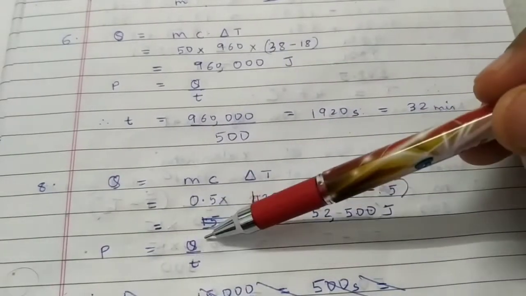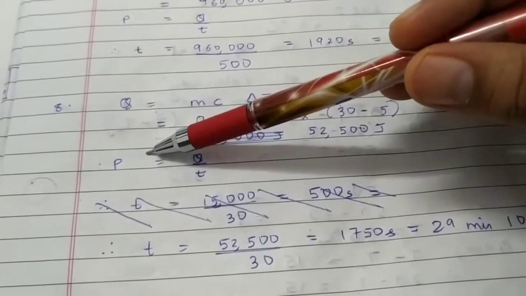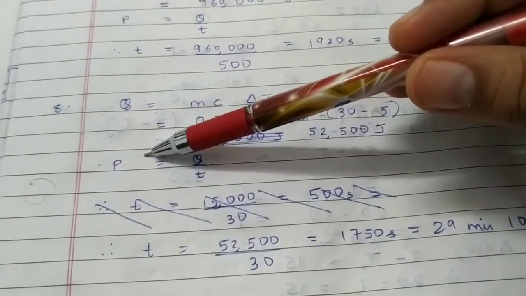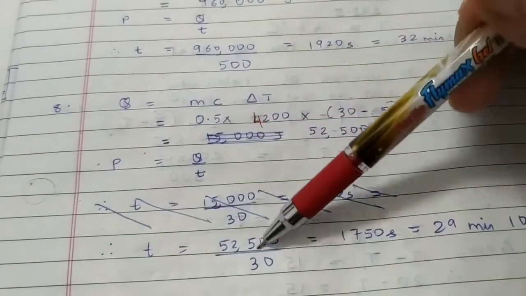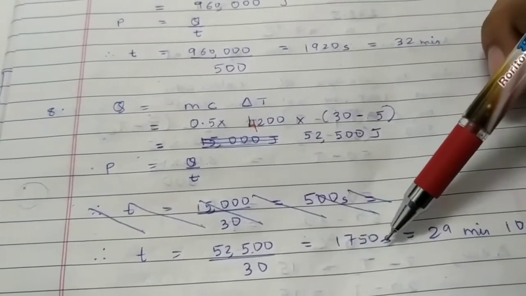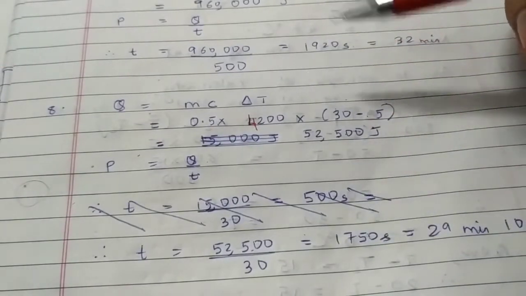Now, power is equal to heat upon time. Power is given, it was 30 watt. Heat, we have found out. So we can substitute and get the value of time, which is 1,750 seconds. But let's convert it into minutes.